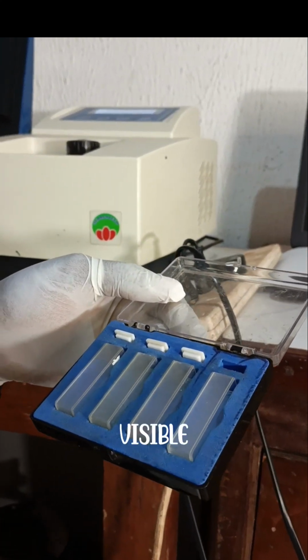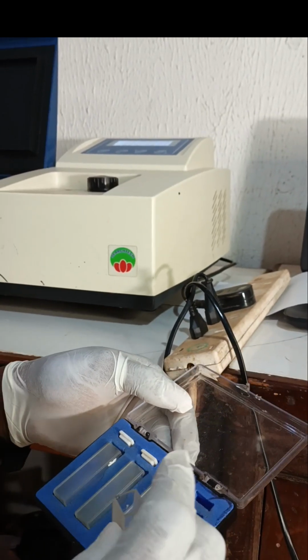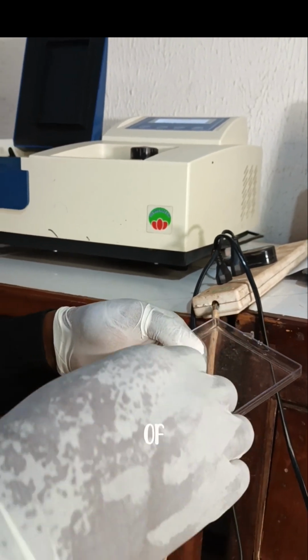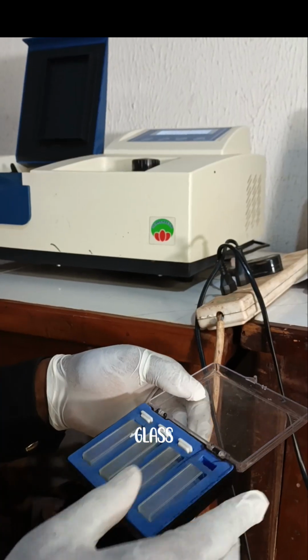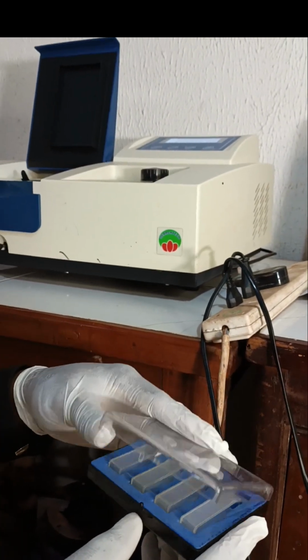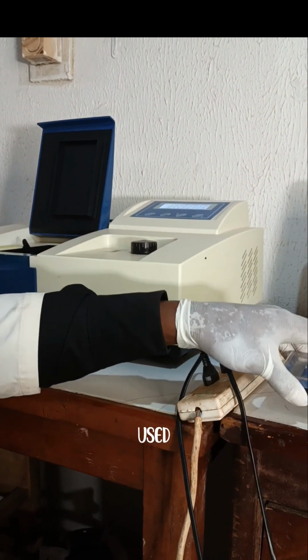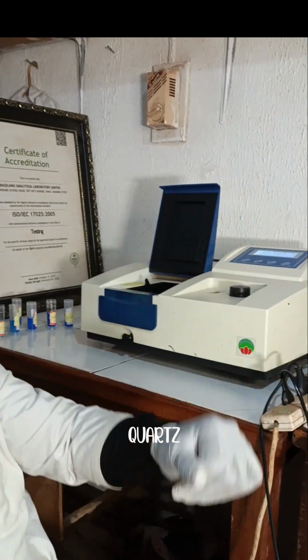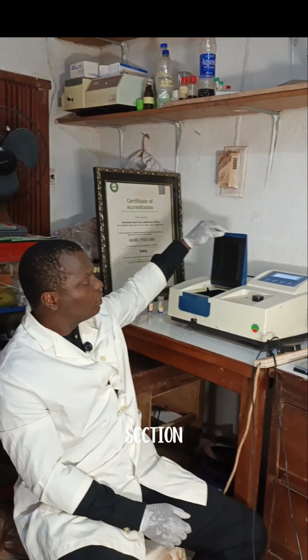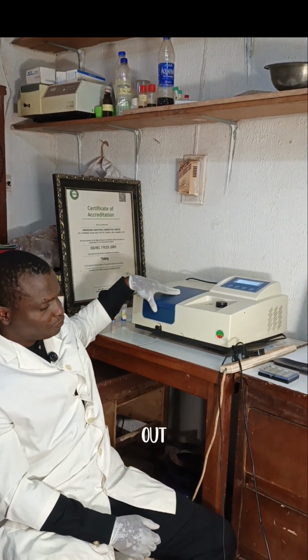In the UV visible spectrophotometer, there are two different types of cuvettes being used, the glass cuvette and the quartz cuvette. The glass cuvette is used in the visible region, whereas the quartz cuvette is used in the UV region. The UV region does not use a glass cuvette because glass absorbs in that particular region of the spectrum. Now, as well, we have the detector section and we have the readout.